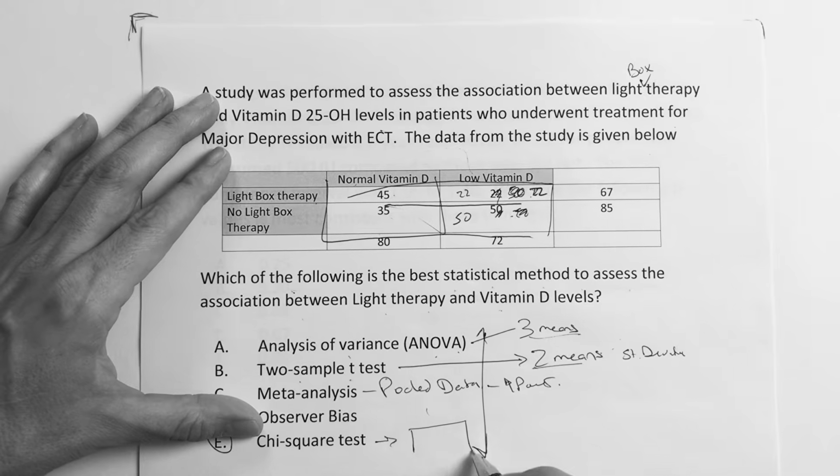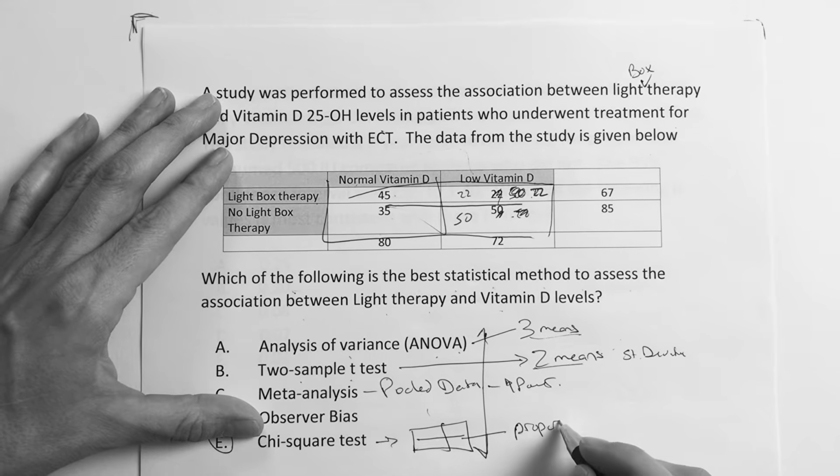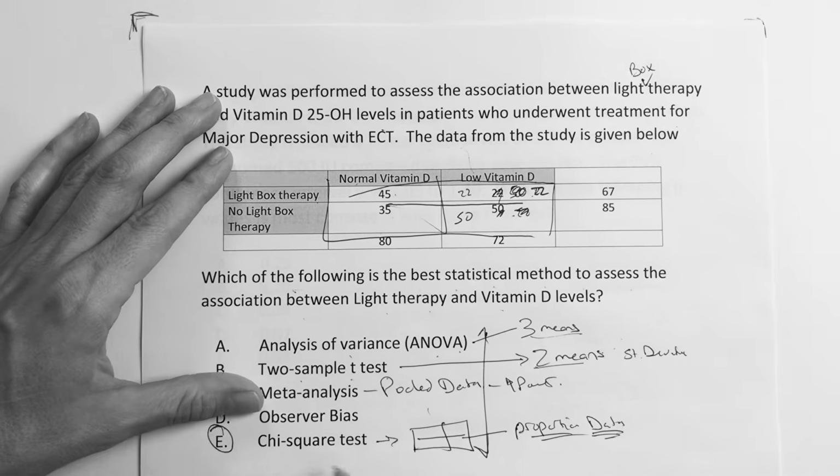Chi-square test. Anytime I see a box, it's categorical. You're comparing categories, or I always like to think proportion data. Okay, but if I see a 2x2 table or a box, I'm going with chi-squared.